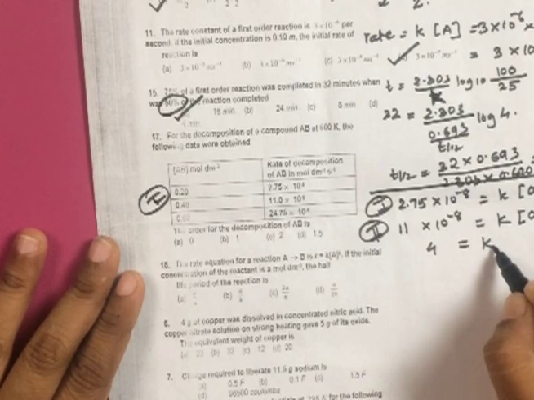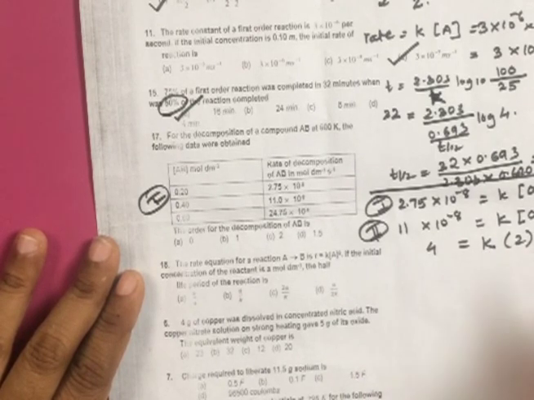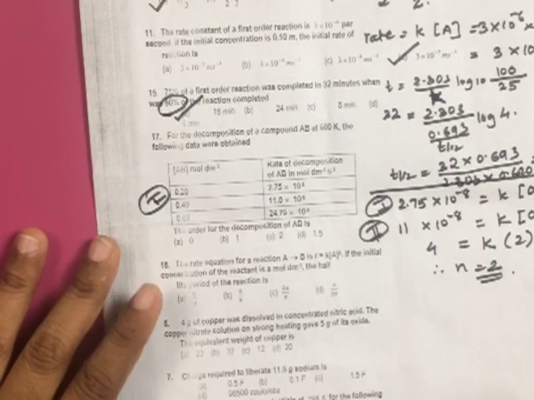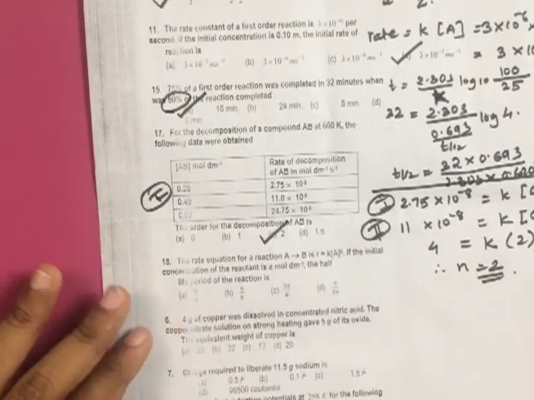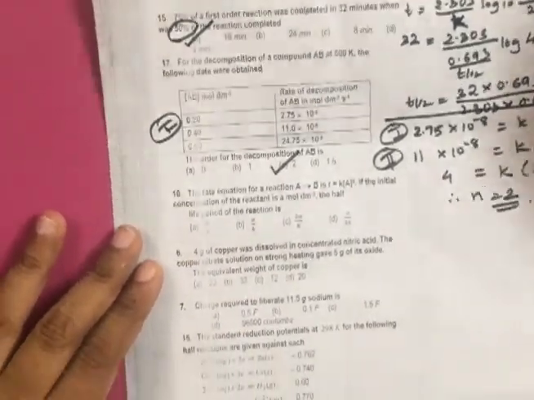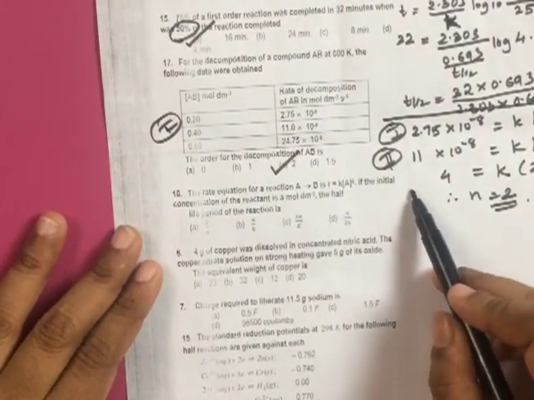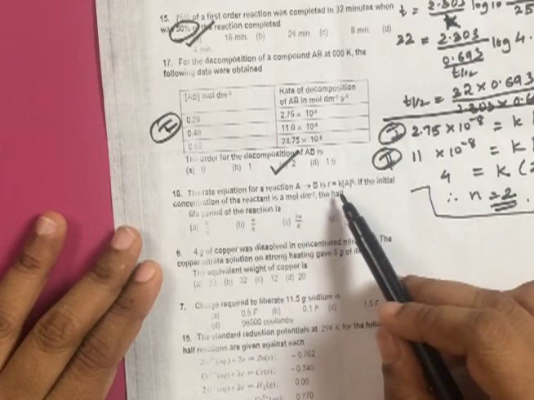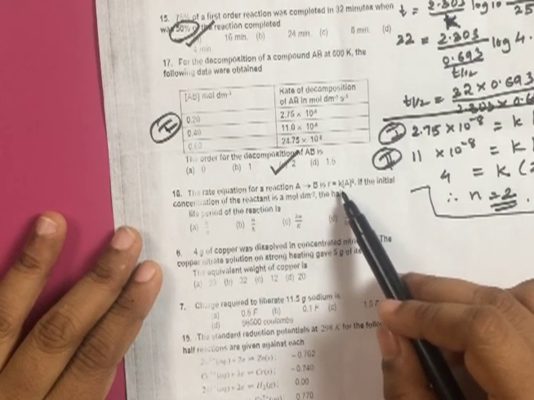If I divide equation 2 by 1, then I will get the answer on the left hand side. If we divide, this answer comes out to be around 4, that's equal to 2 raised to n. Therefore n is equal to 2. So the order of reaction is 2, option C.